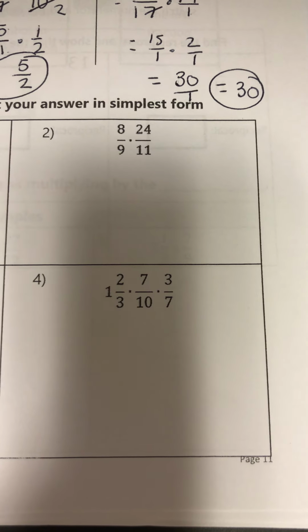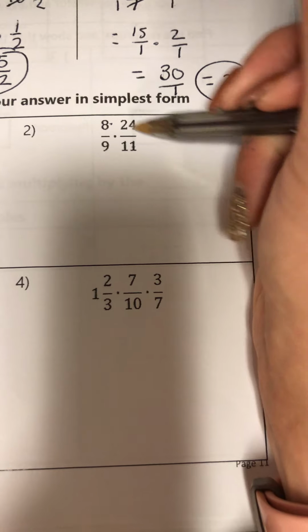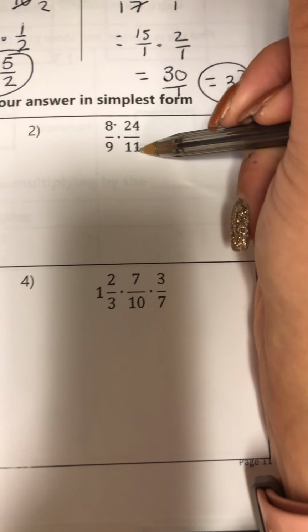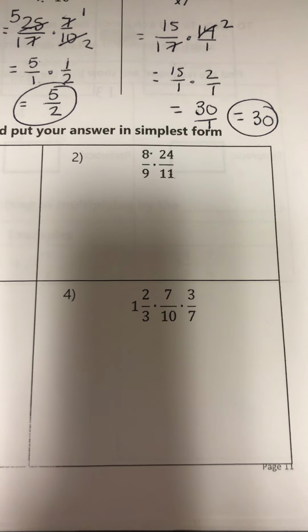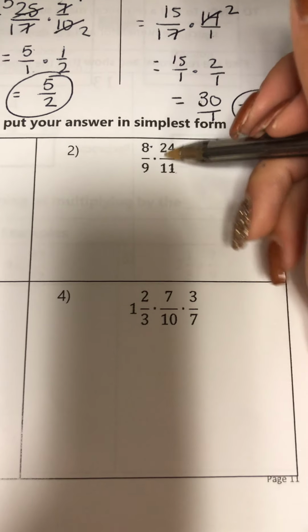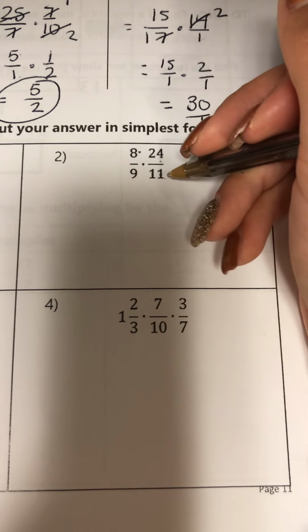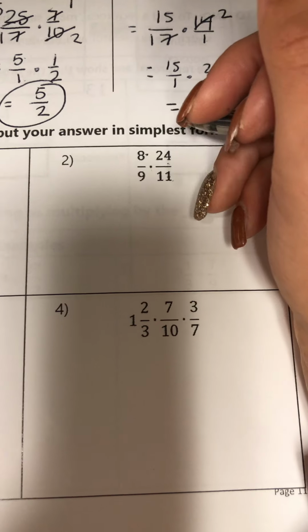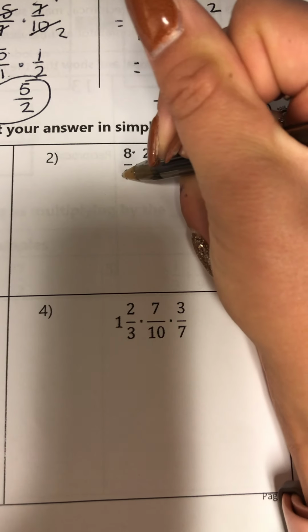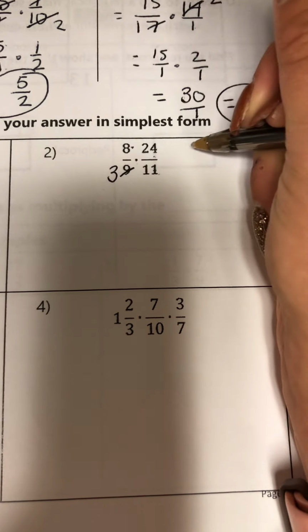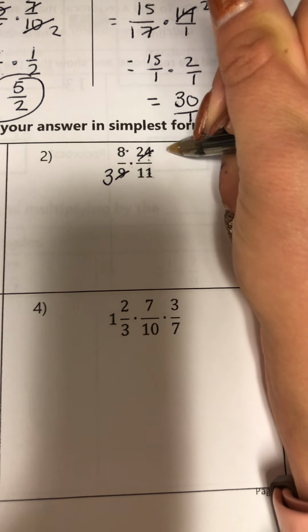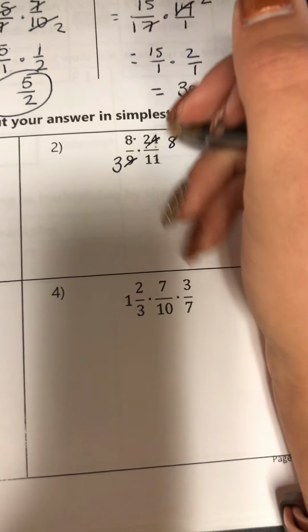8 over 9 times 24 over 11. Looking at 8 and 11, I know that that will not be able to cross cancel because 11 is a prime number. Nothing else goes into it. And then 9 and 24. I know that 9 and 24 share a 3. So 3 goes into 9 3 times, and 3 goes into 24 8 times.